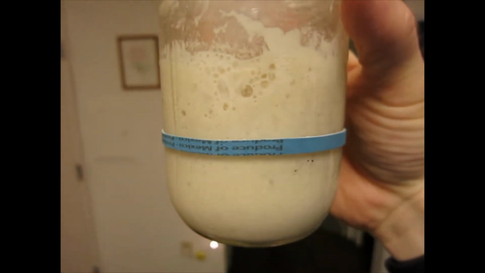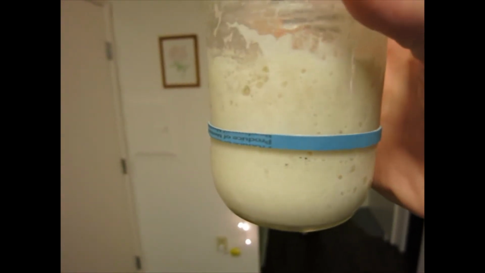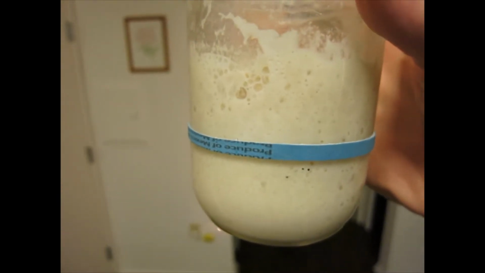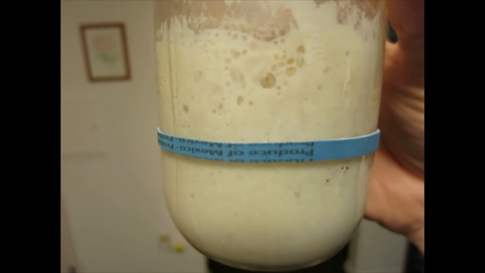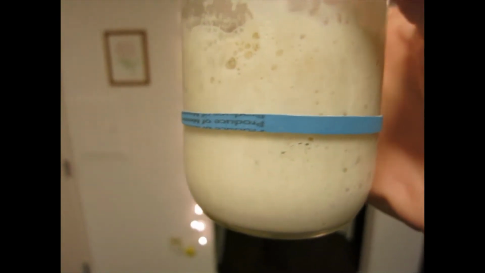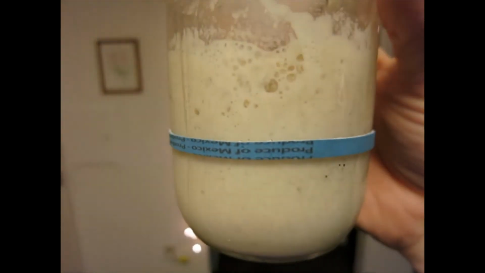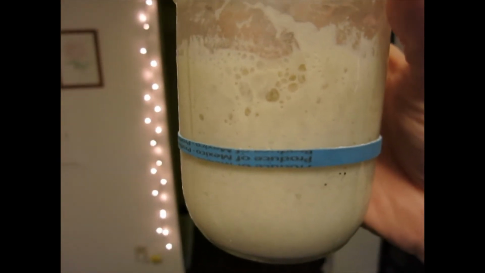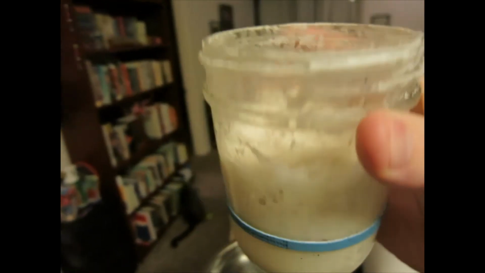And what do they release when they eat sugar and cellular respirate that sugar? They release a lot of carbon dioxide, and this carbon dioxide gas swells the dough mixture until it is at least double or more in size from the original. So let's just take a look.